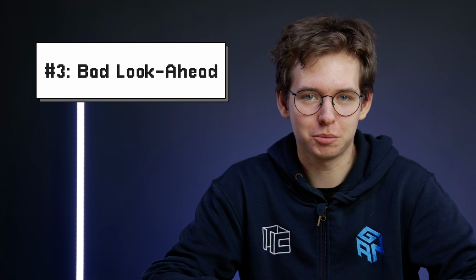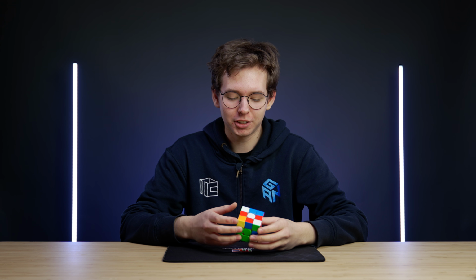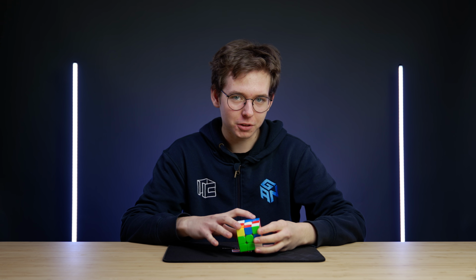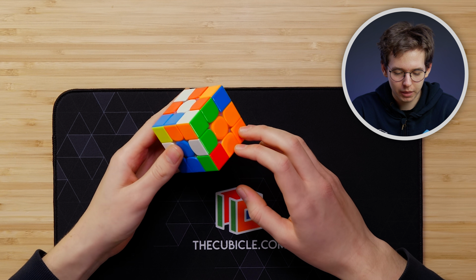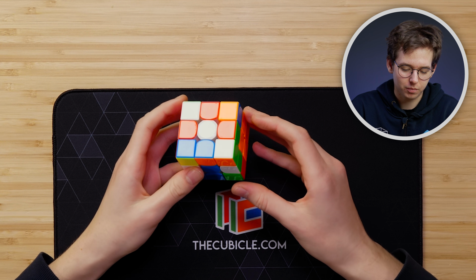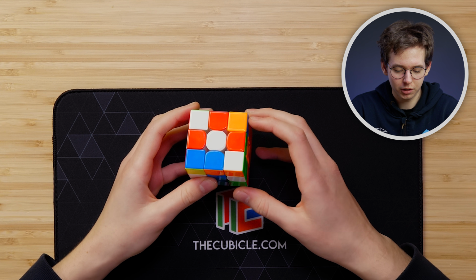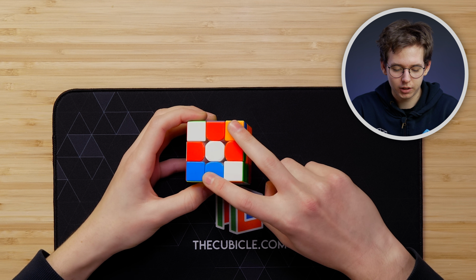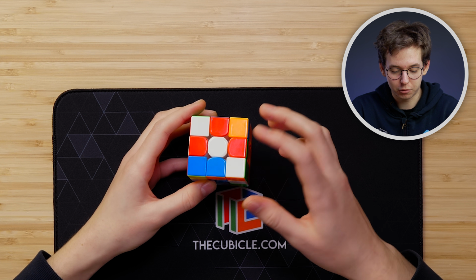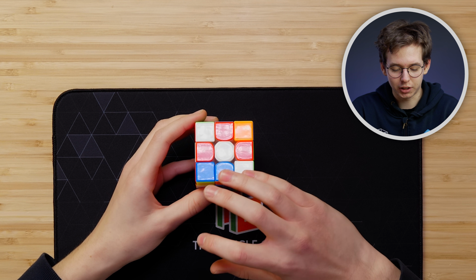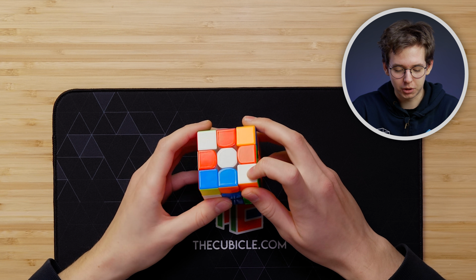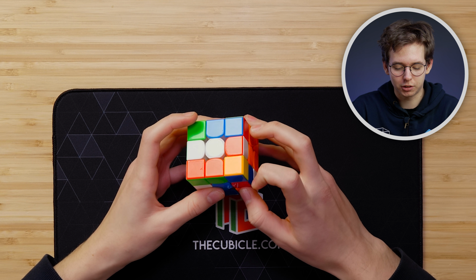So the next reason is bad look ahead. The idea of look ahead is that while you're solving one thing, you're looking ahead to the next thing you're going to solve. So as an example, I've finished my X cross and I want to solve a second pair. So I look at this pair, and now that I've identified what the pair is, I can immediately start ignoring it, just solve it by muscle memory, and while I'm doing that, I'm trying to find my next pair.